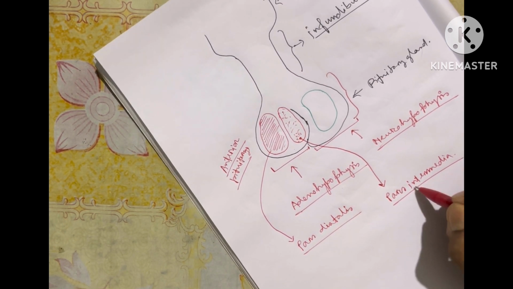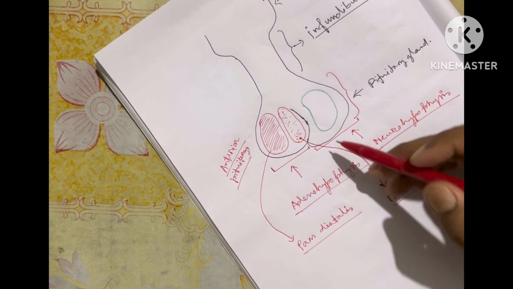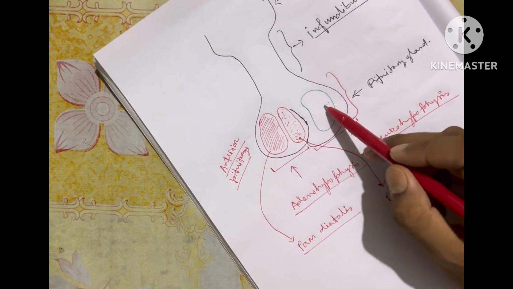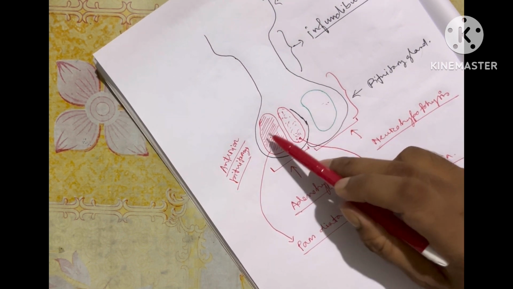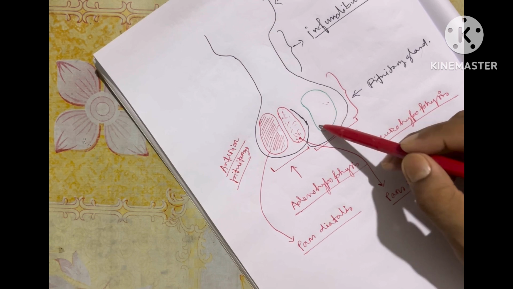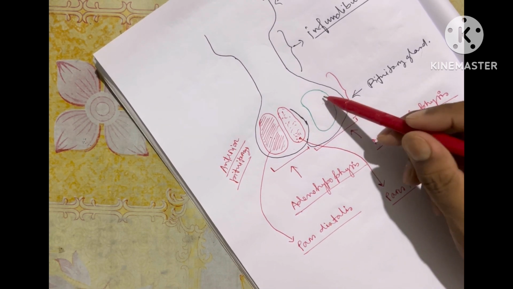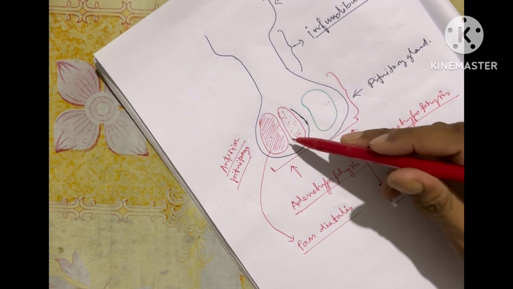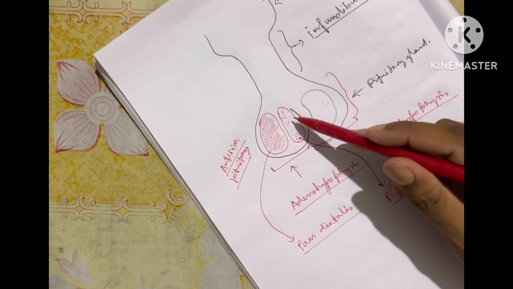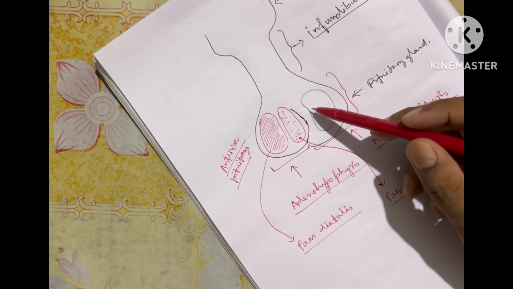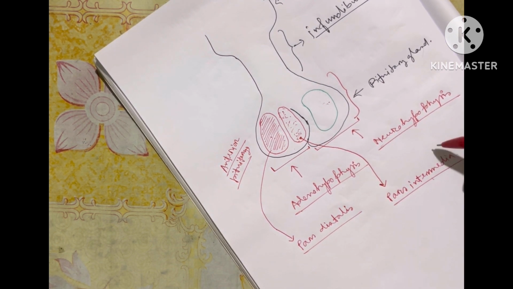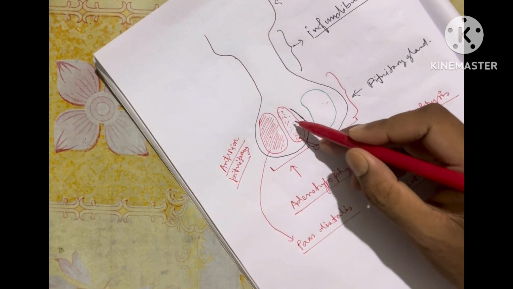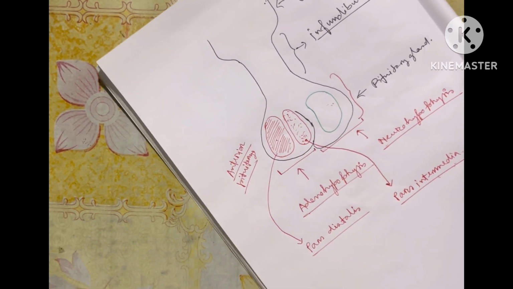You can remember this term because it is in the middle portion between the other glands, pars nervosa and pars distalis. Pars intermedia is present between pars distalis and pars nervosa, so you can remember the name as media or medium, in between.